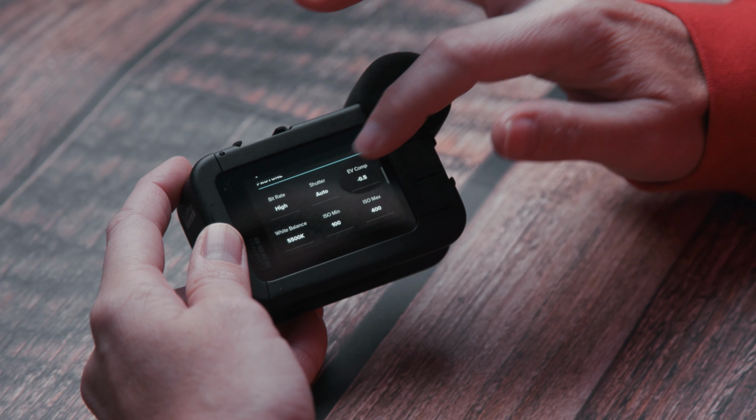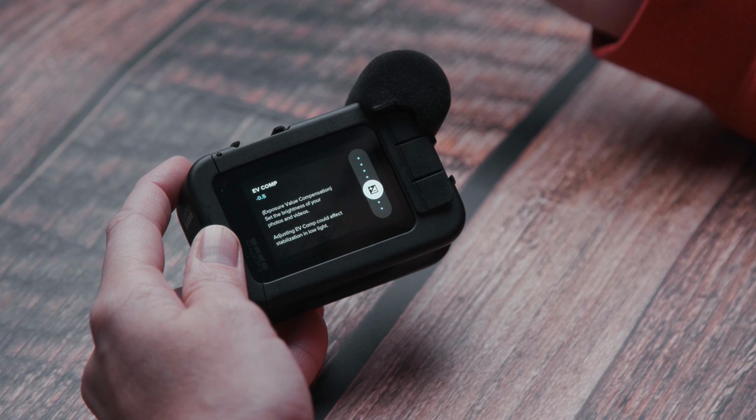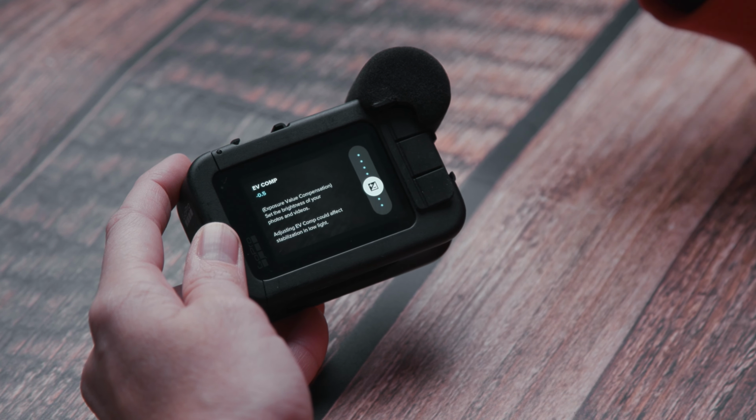Now, also the EV comp, I put at -0.5. The reason I do this is the GoPro tends to be a little bit hot all round. So if we bring that down to -0.5, you're going to stop your highlights from clipping and getting that really harsh ugliness that you can't pull back. Putting it to -0.5 is going to eliminate that a little bit, so you will have a little bit more highlight retention.